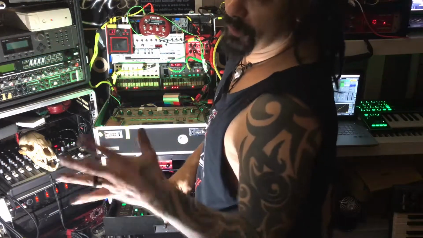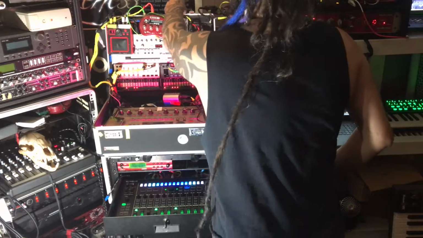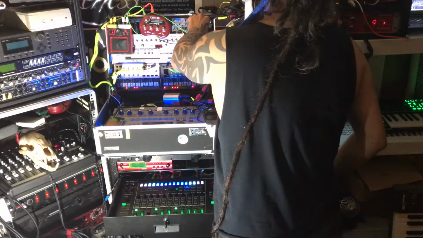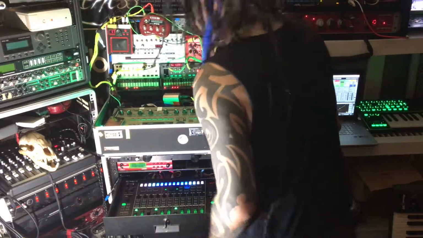Right now I'm still figuring out the best way to integrate this and everything. So, that's that.